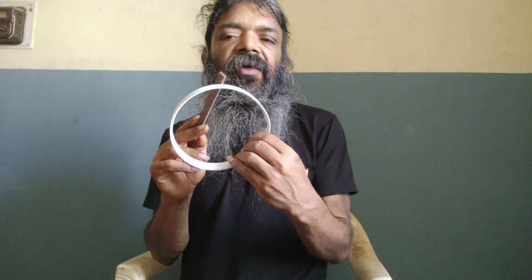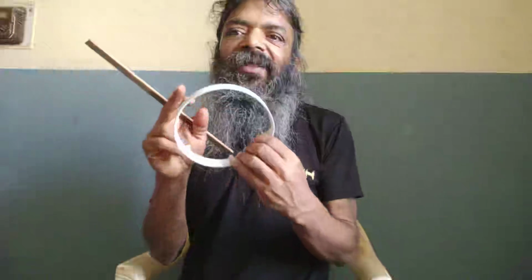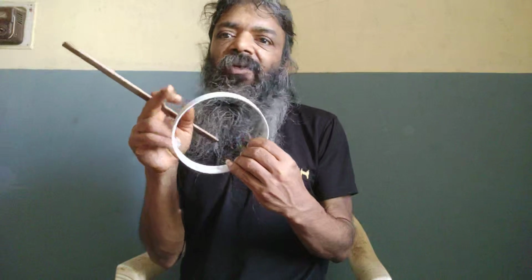Then it has radius square root of 2 square plus 3 square. Consider the radius is 1 only, then there is a point called (1 by square root of 2, 1 by square root of 2). And then there is a point called (0, 1), and a point called (1, 0). Like that there are so many points.